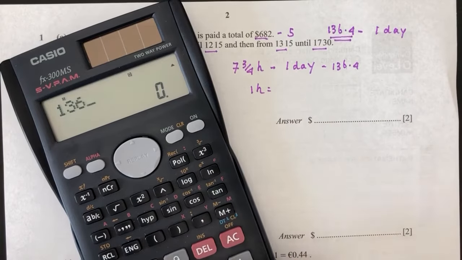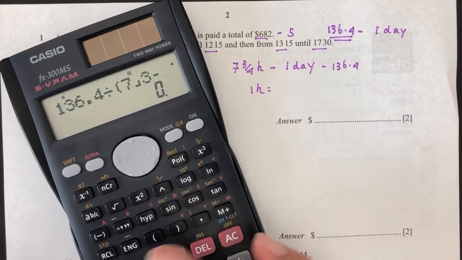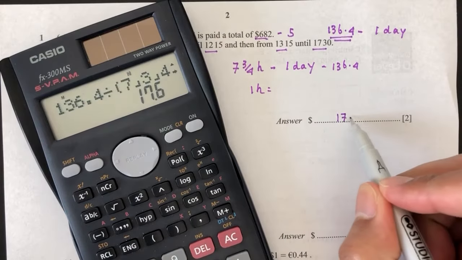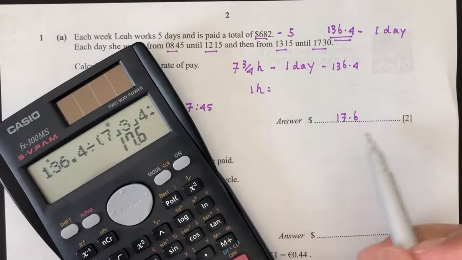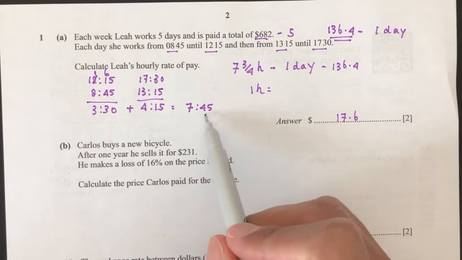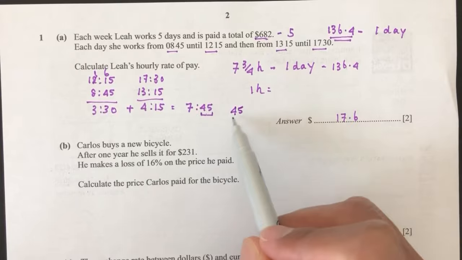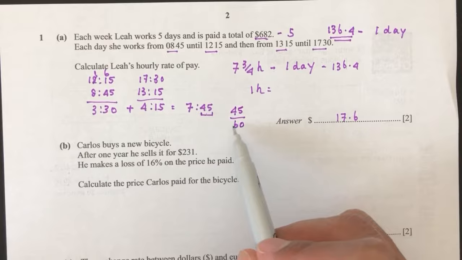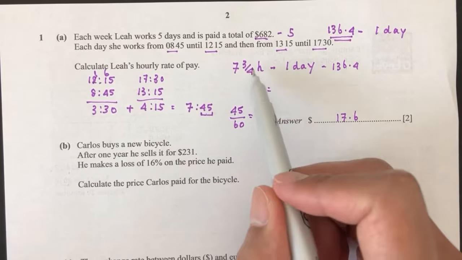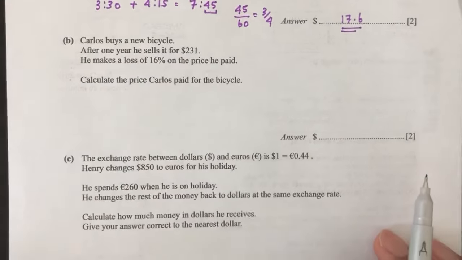So 136.4 divided by 7 and 3/4. That will be 17.6. That is the hourly rate. So just to explain, how do I have 3/4 here? Because this is minutes. If you want to convert minutes to hours, you have to divide by 60. Because in 1 hour we have 60 minutes, this will be 3/4. So that's how I have 3/4 here, and this is her hourly rate. So that was part 1.